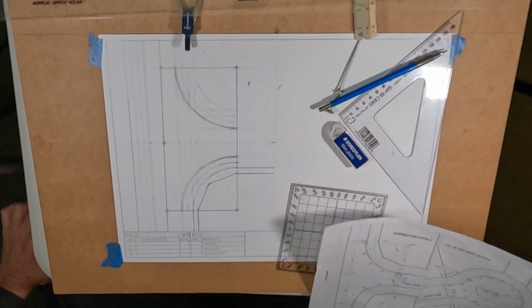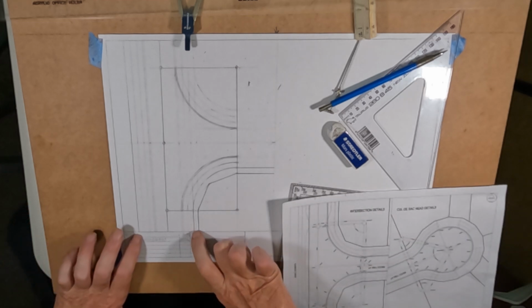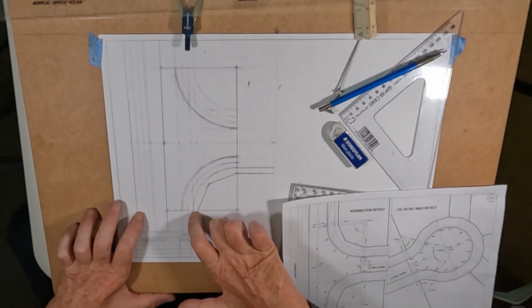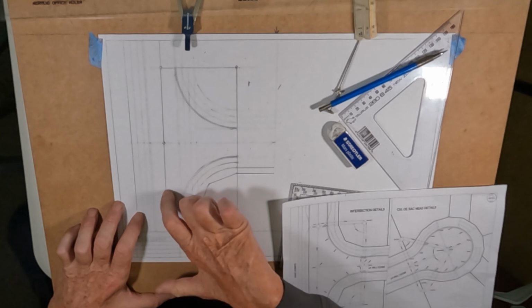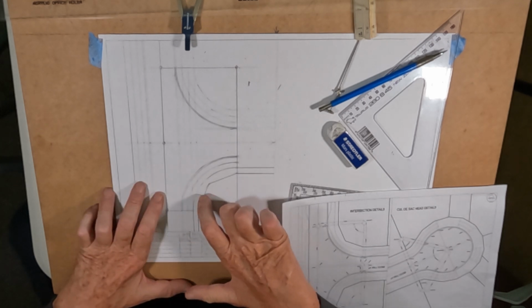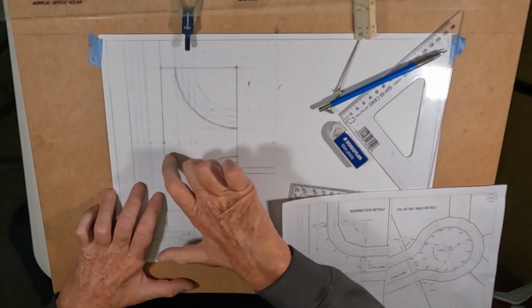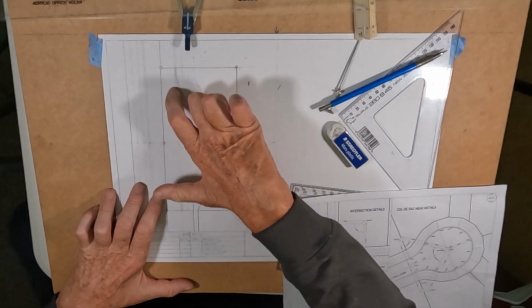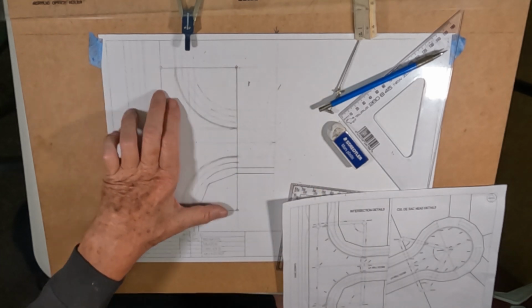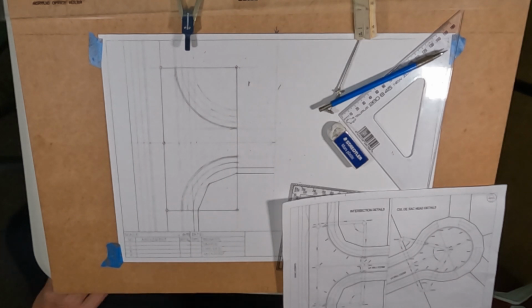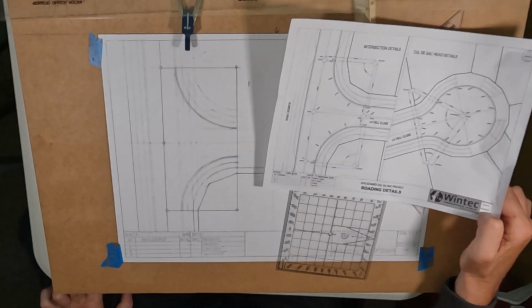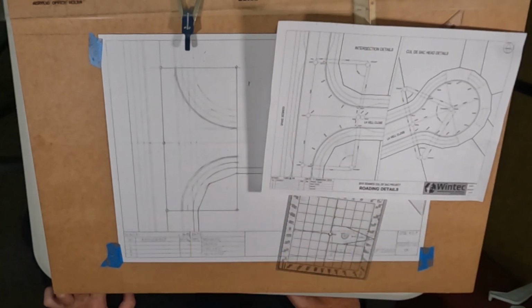But I hope you can see that the typical cross section to here, and then it's typical cross section from here out, but across here it starts to get longer and go down the street, so things change. So we've got to make some adjustments for that. So yeah, the interplay with the typical cross section and the plan view.